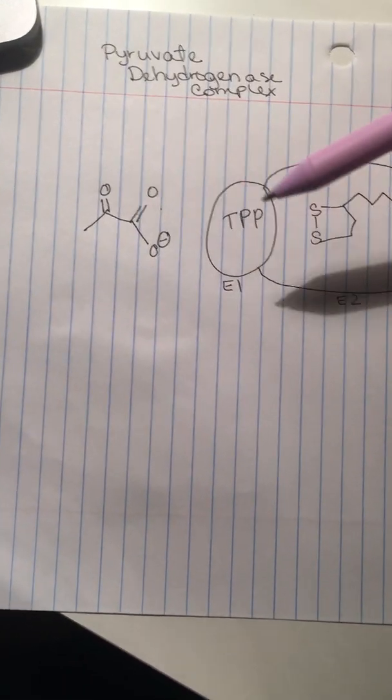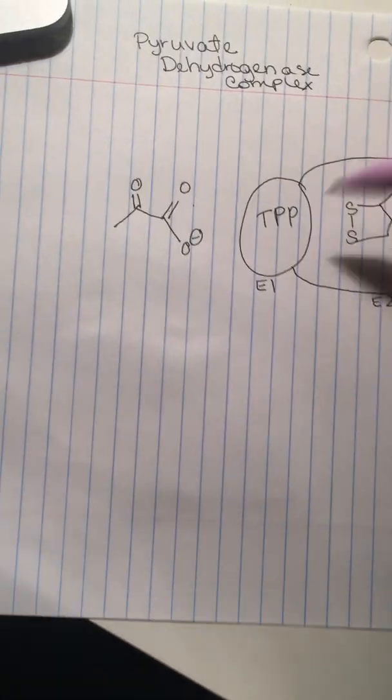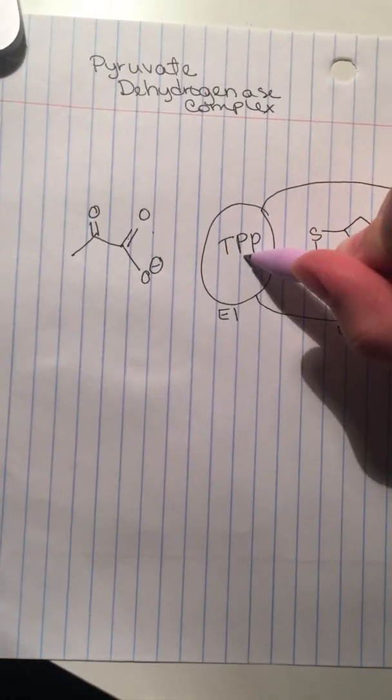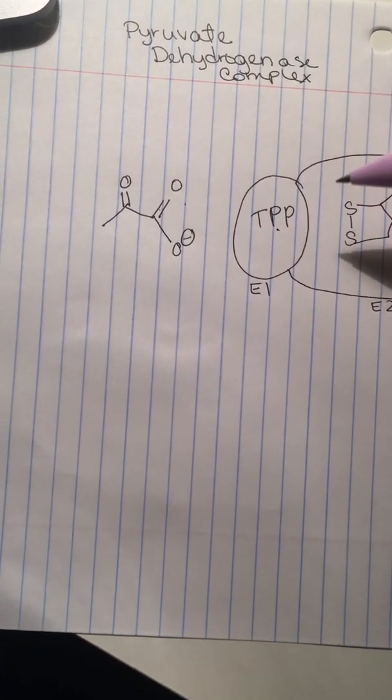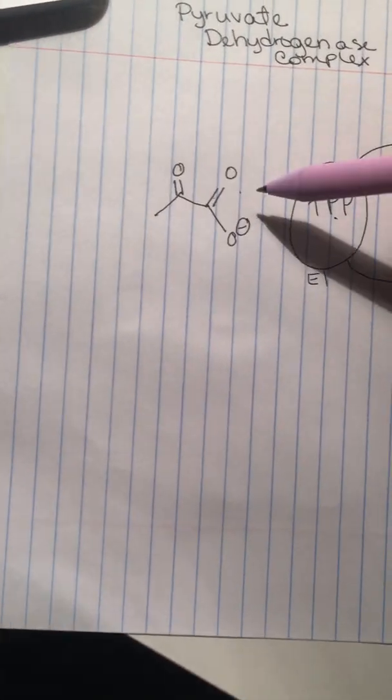So the pyruvate molecule begins the process by interacting with TPP, which is thiamine pyrophosphate. And the TPP is responsible for getting rid of the CO2 molecule that's on the pyruvic acid, which is right here. So we're going to go ahead and get rid of CO2. And at the same time, the TPP molecule is going to form into a hydroxyethyl TPP, which looks like this.